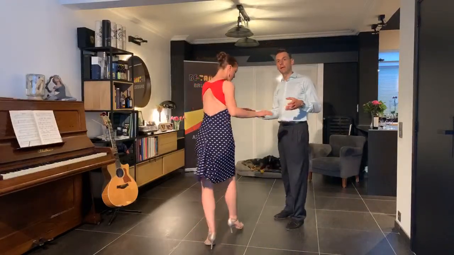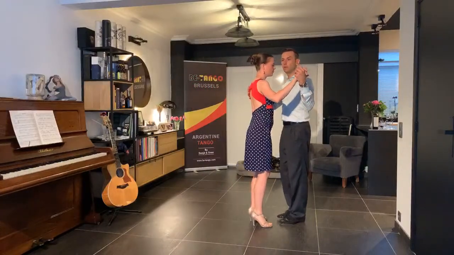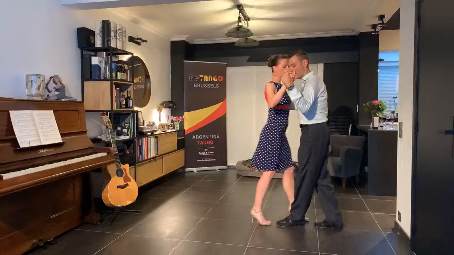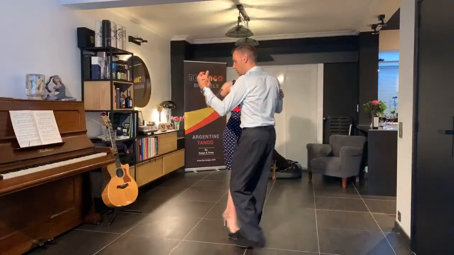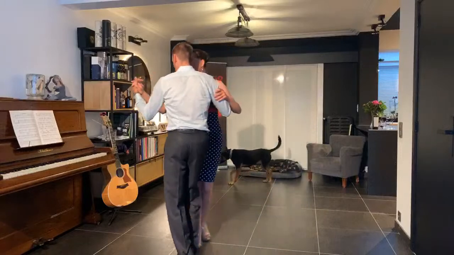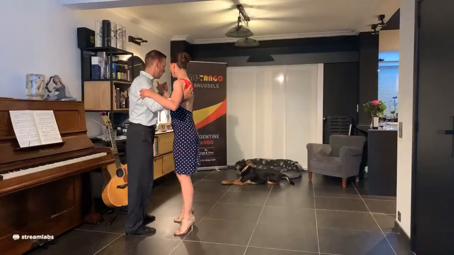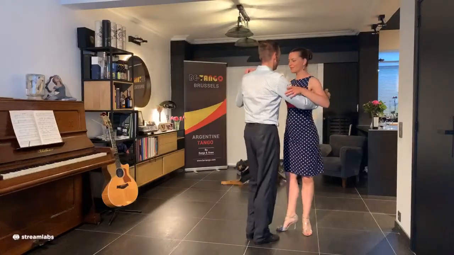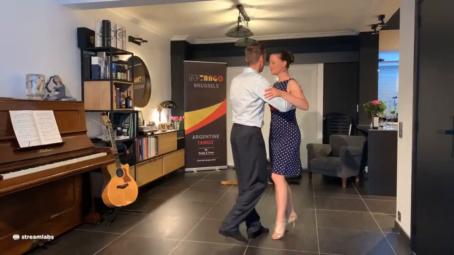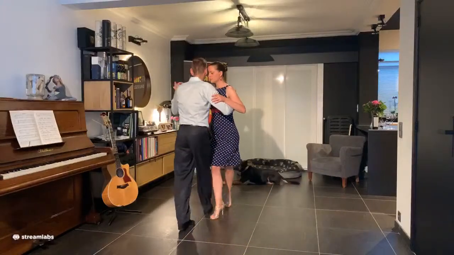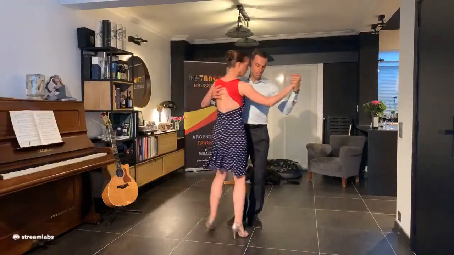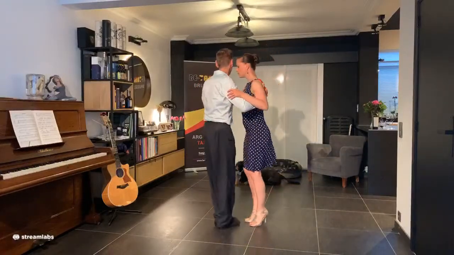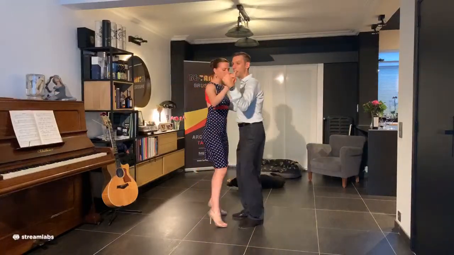If we do the contratiempo in the end, you get 1, 2, and the one we did earlier was like this: 1, 2, and 1, 2, and 1, 2, and so on. We can also do that while turning. Okay, so we have 5, 6, 7, and 1, 2, and 1, 2, and third.